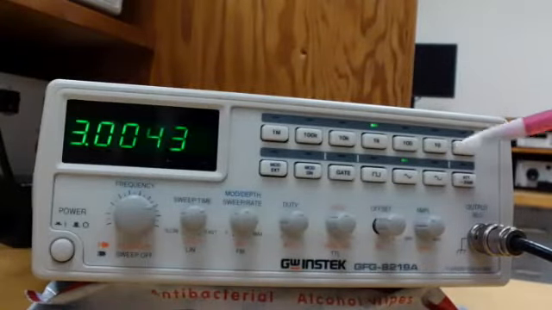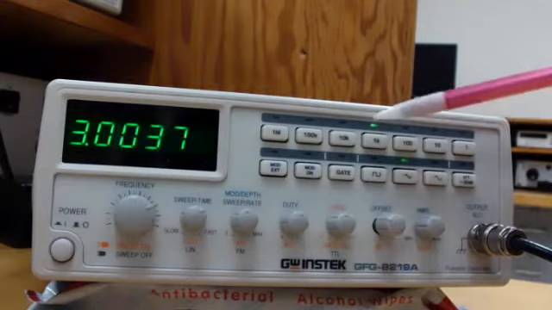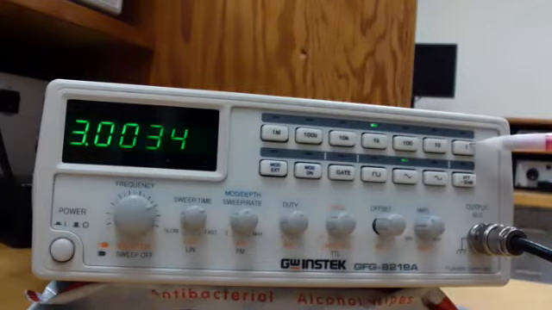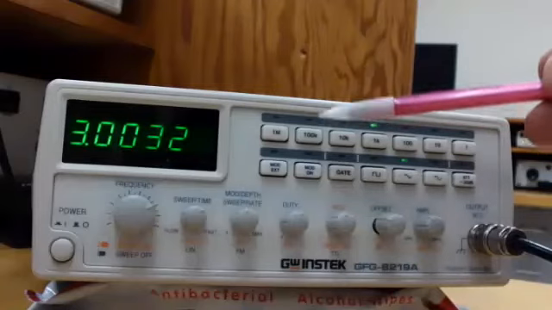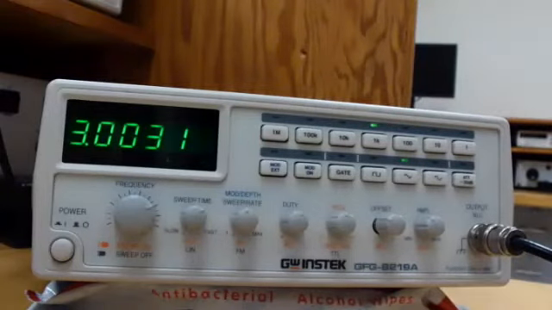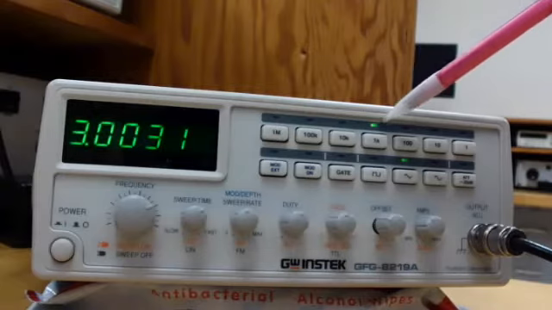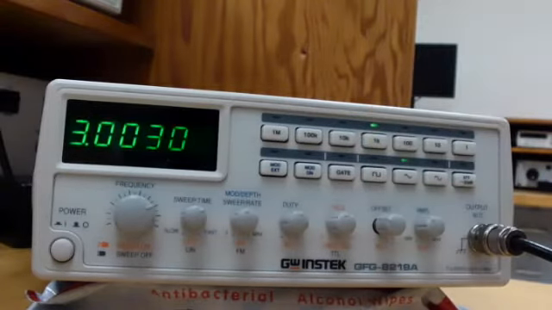The first row that you can see here is the frequency range. Start from 1 hertz, 10 hertz, 100, 1 kilo, 10 kilo, 100 kilo, 1 mega. That's the range. You see here the green light, it means I already pushed the 1 kilo range.